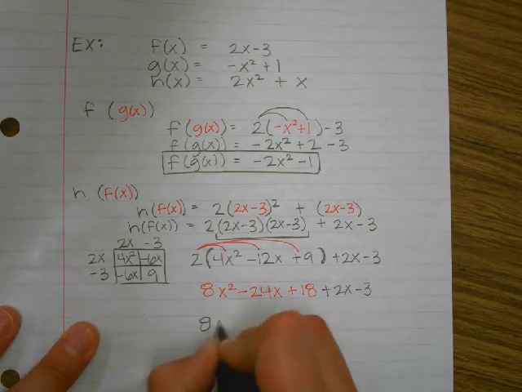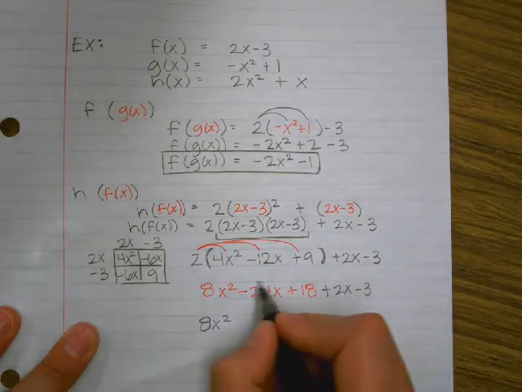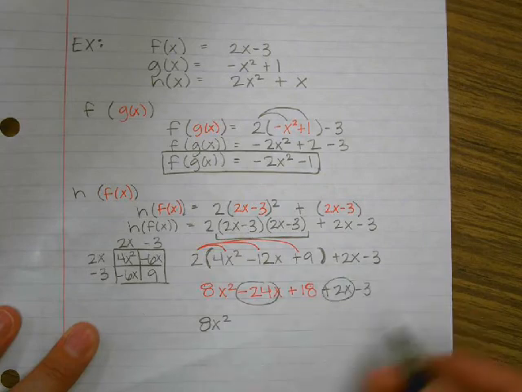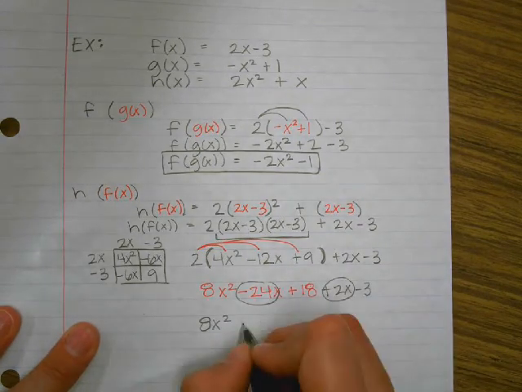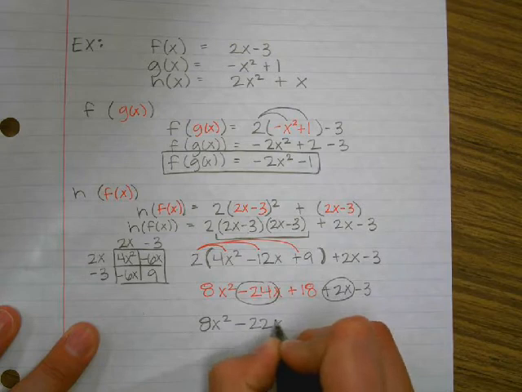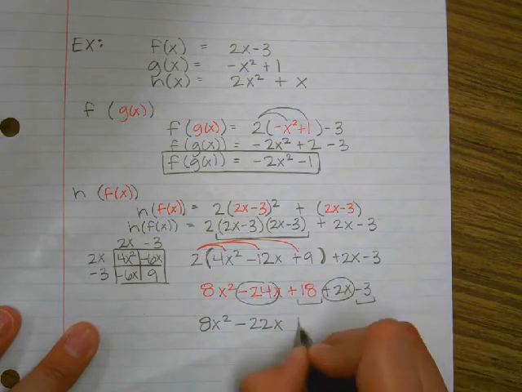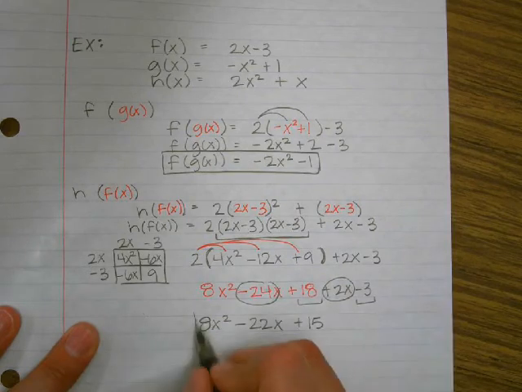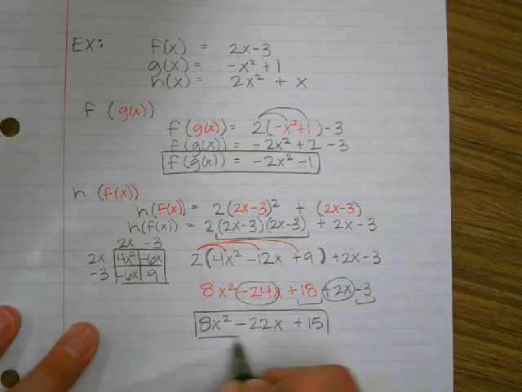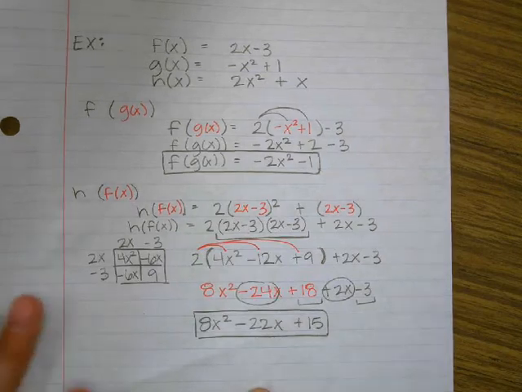So I've got 8x squared, and I have a negative 24x and a positive 2x, and that leaves me with negative 22x. And then I have a positive 18 and a negative 3, and that gives me positive 15. And so that's what I get when I do the composition.